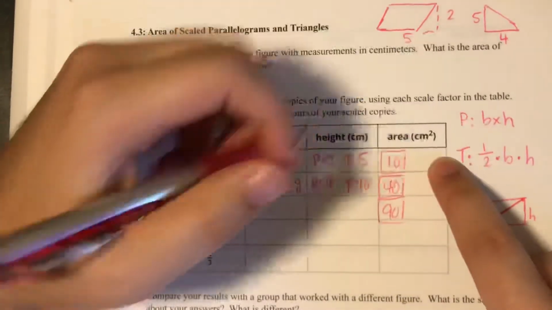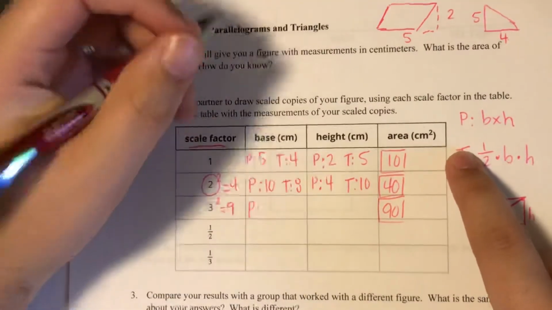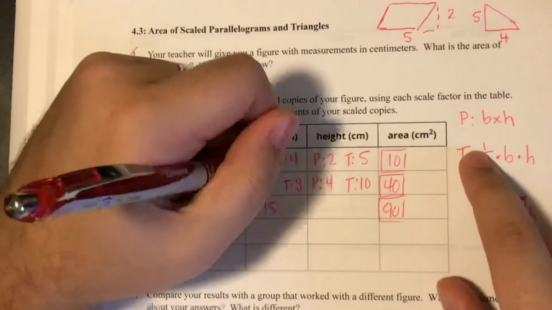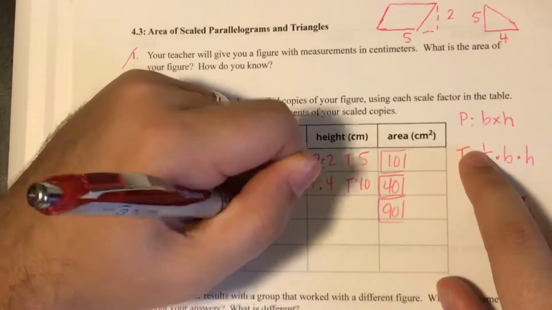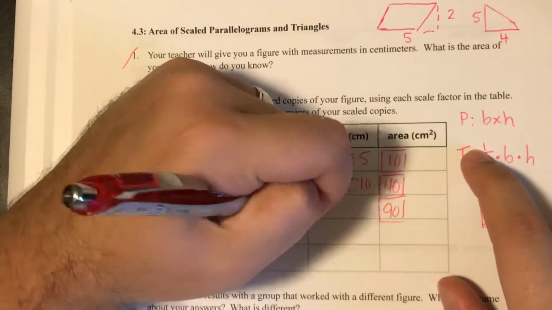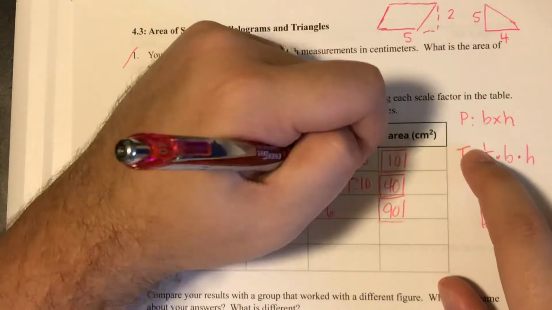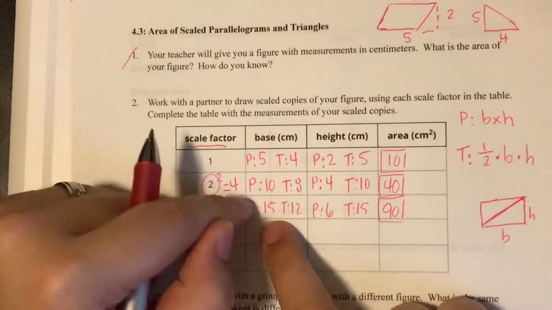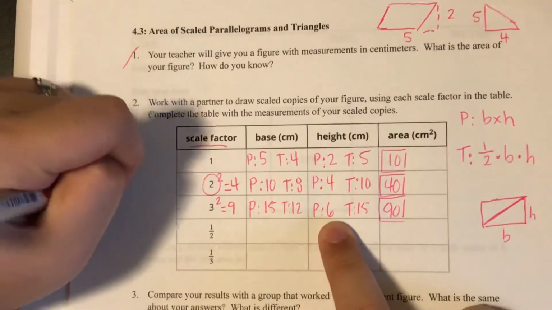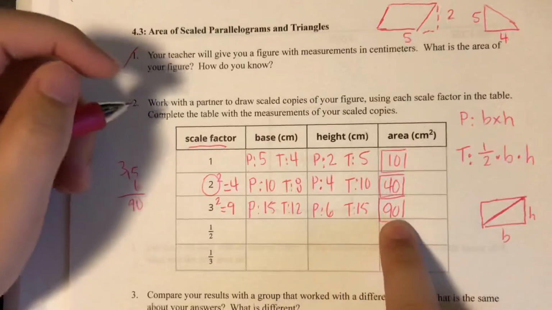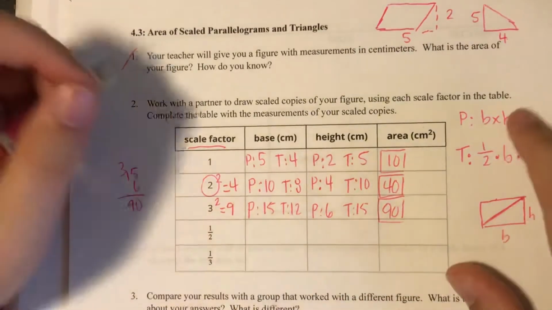I'm going to plug in my numbers in the table. P stands for parallelogram. 5 times 3 would be 15. 4 times 3 would be 12. 2 times 3 would be 6. 5 times 3 would be 15. So 15 times 6, if I wanted to show that work there, does give me 90. So that works out for both of them.